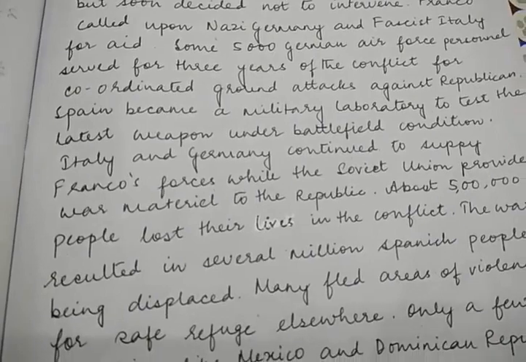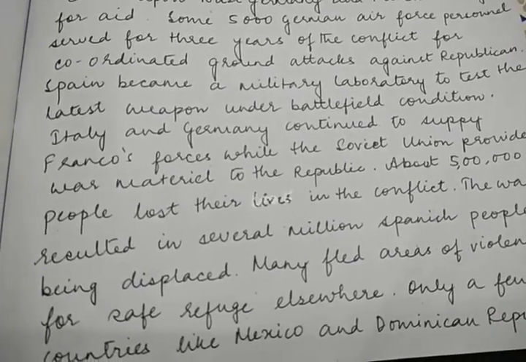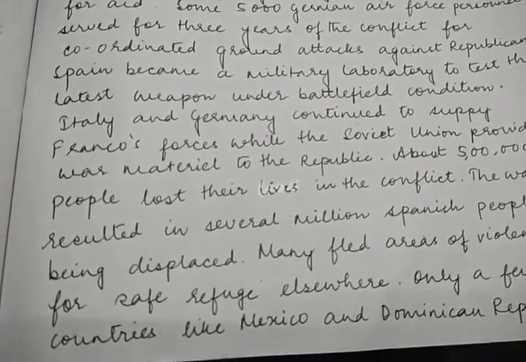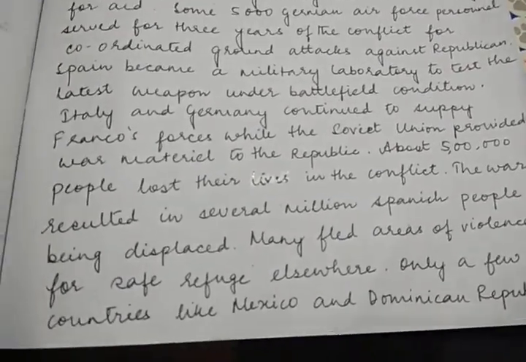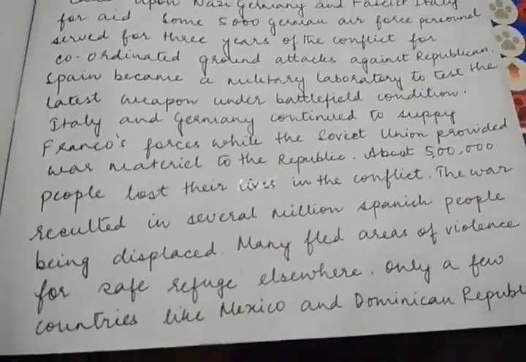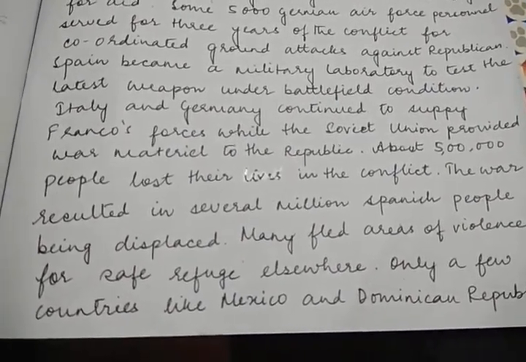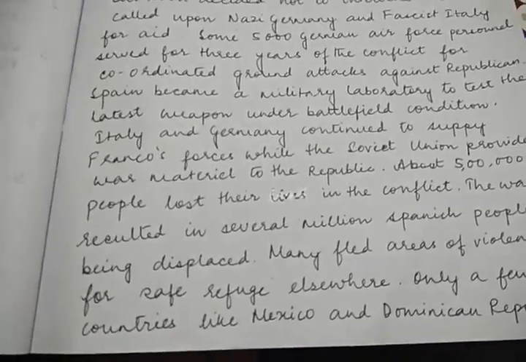Italy and Germany continued to supply Franco's forces while Soviet Union provided war material to the Republic. About 5 lakh people lost their lives in the conflict. The war resulted in several Spanish people being displaced.